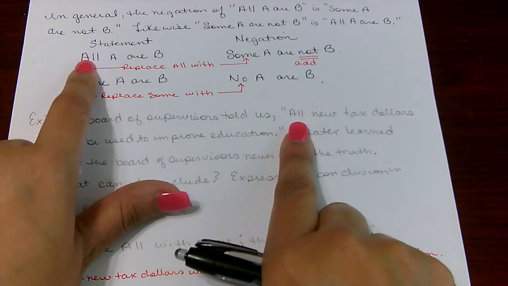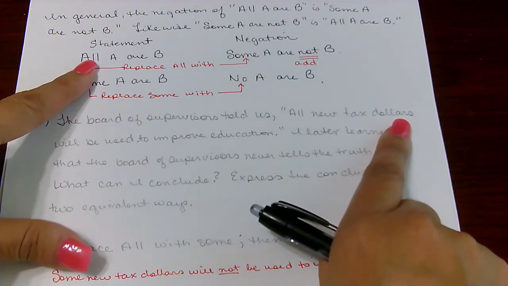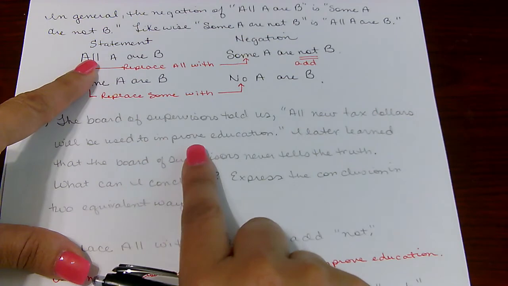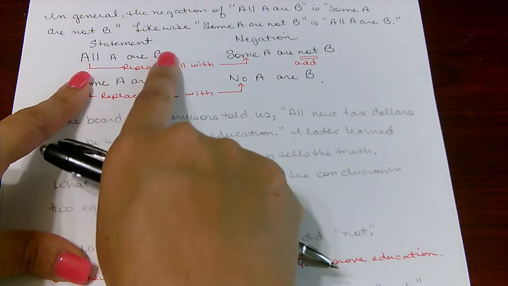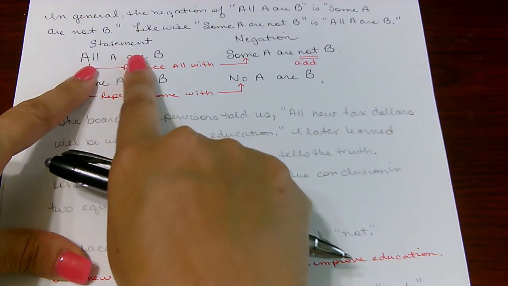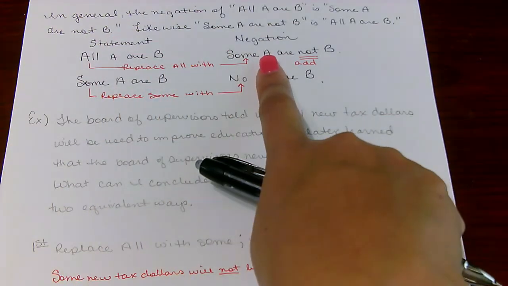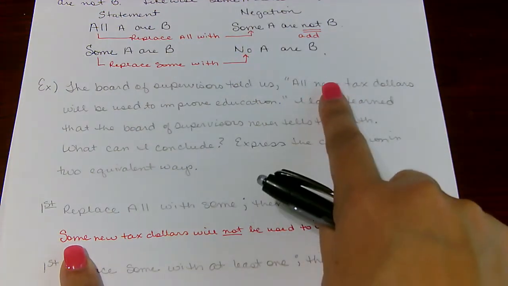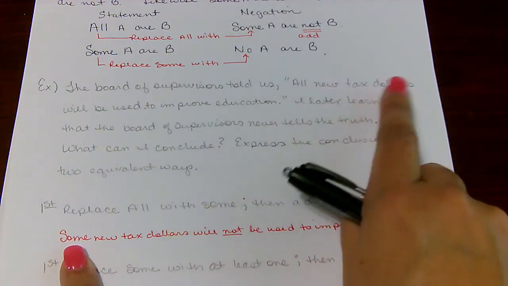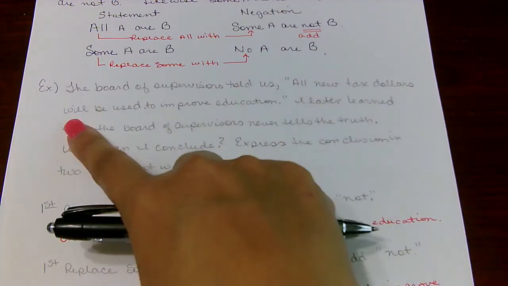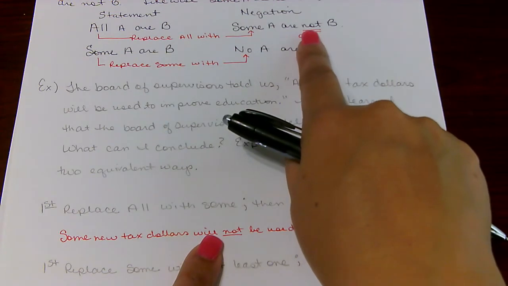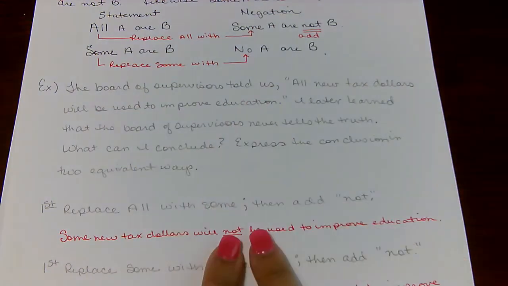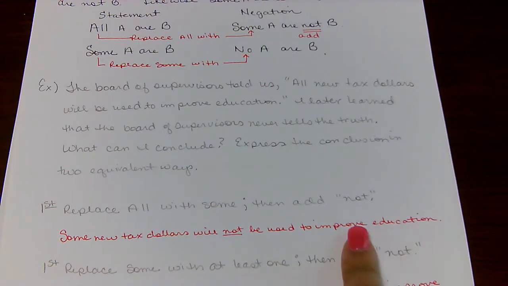So I have the word all. Here's the word all here. New tax dollars will be used to improve education. So all tax dollars are improving education. So basically I have a statement similar to this. Since they never tell the truth, that means we're going to say what's the opposite of that. So I'm going to use this statement. I'm going to say some, there's my some here, and what are we talking about? Well, we're talking about new tax dollars. So here I have new tax dollars, will, here's my will, and then remember we're adding that word not. So we need to add not. Will not what? Be used to improve education. I have the same wording here.